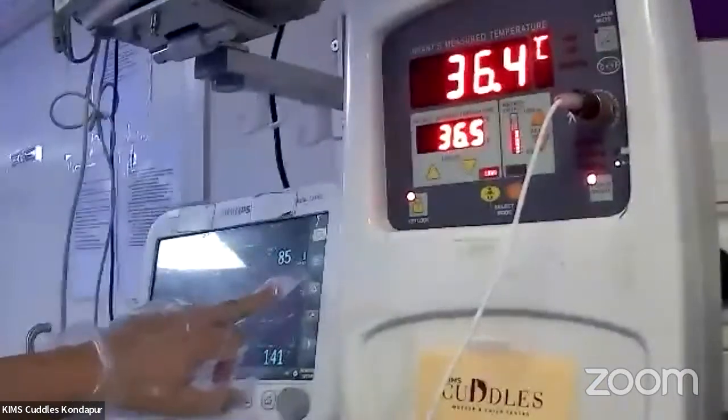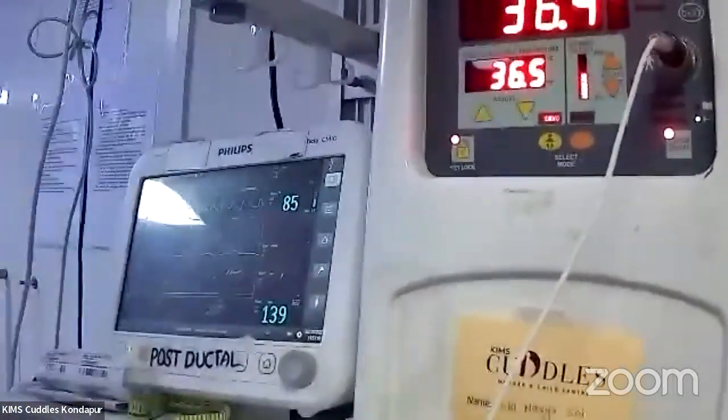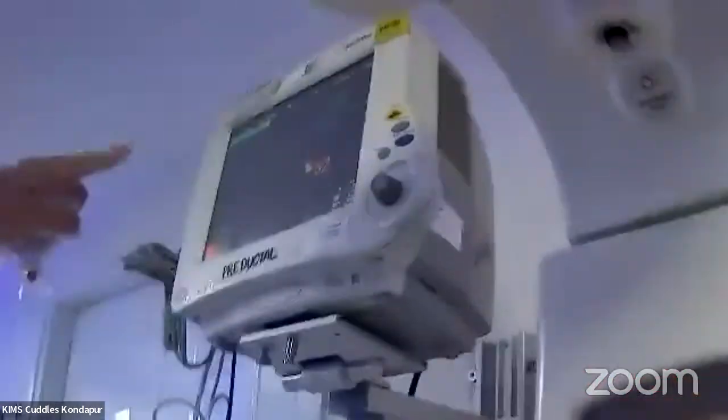And while on the pulse oximeter, you can also look at the perfusion index. So you can see this here. Now it is 1.1. In this baby, there is a difference between the pre-ductal as well as the post-ductal saturation. So this is indicative of PPHN.